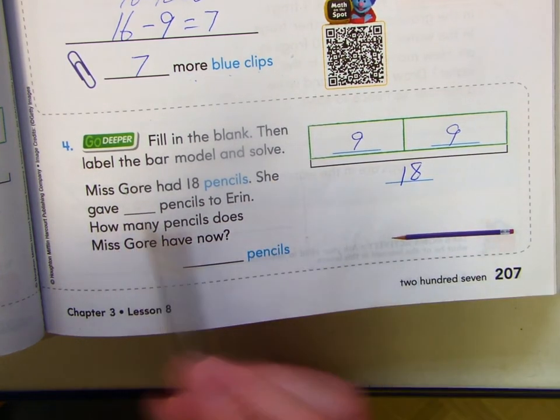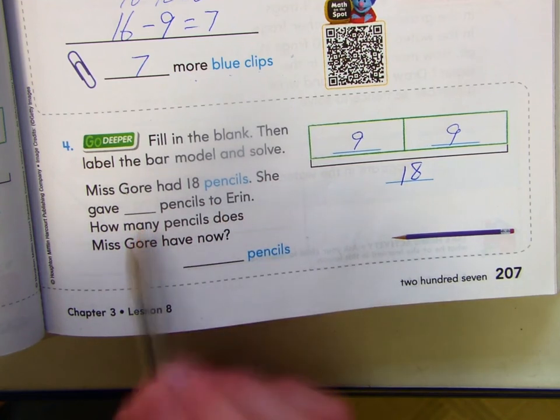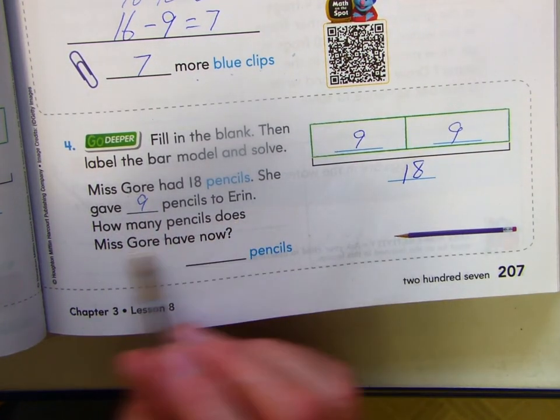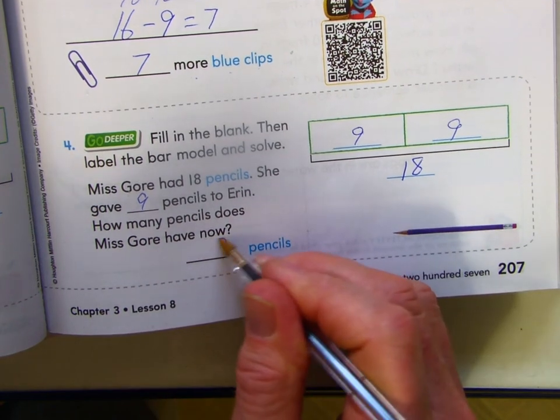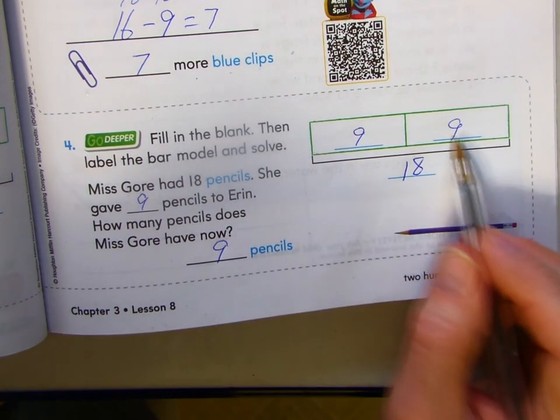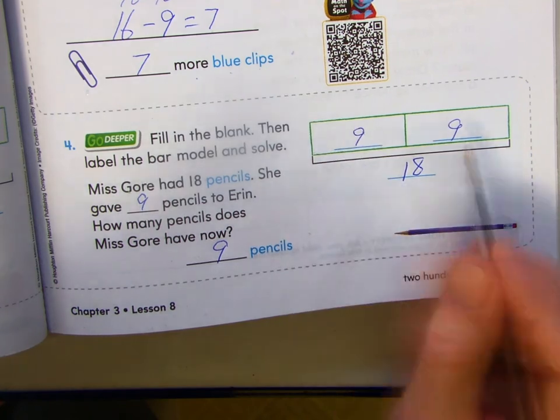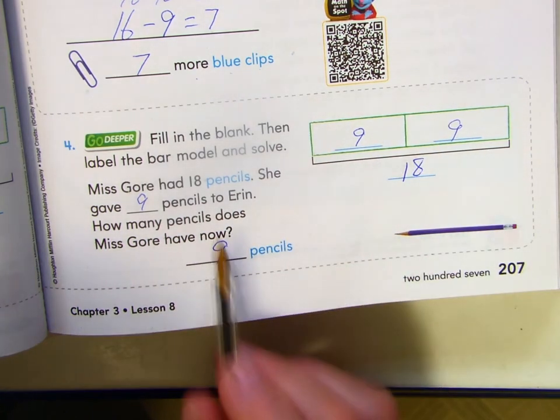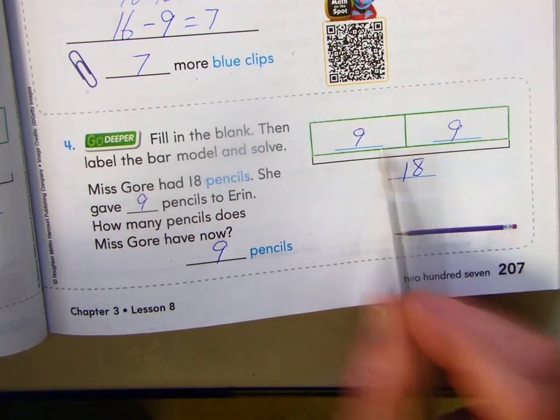She gave blank pencils to Aaron. She gave 9 pencils to Aaron. How many pencils does Miss Gore have now? Ahora quedan 9. 9 are left. She gave 9. She has 9. They're the same. You see how we did that? That one was tricky. You had to look at the model they drew.